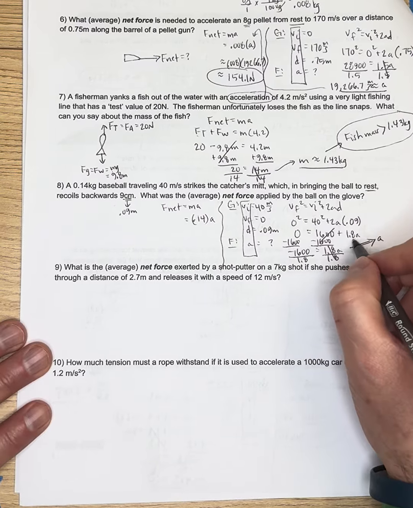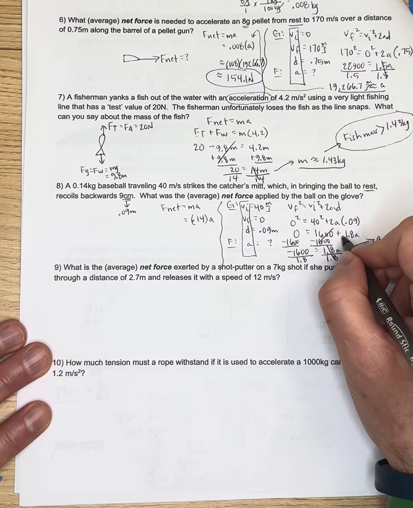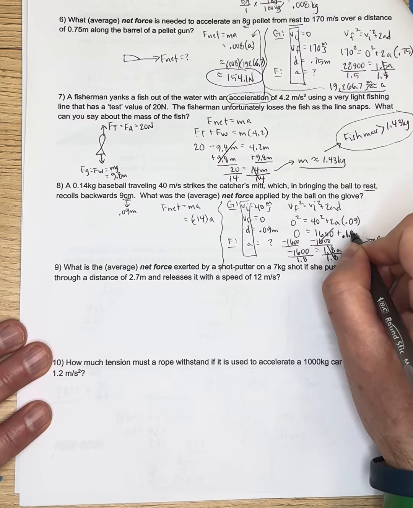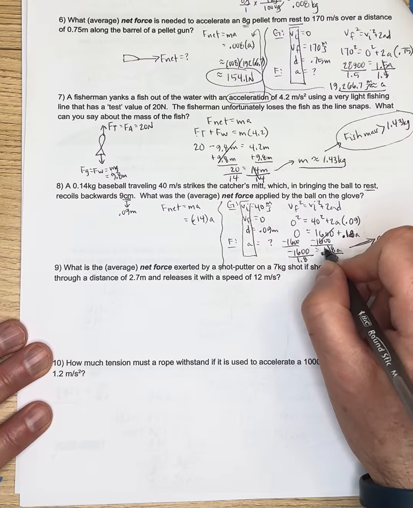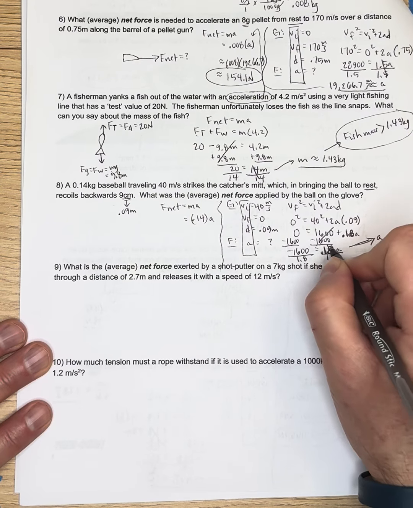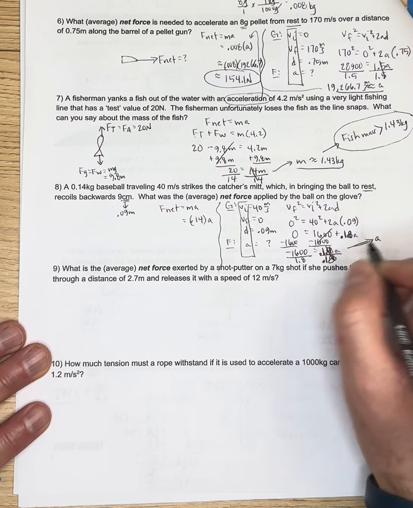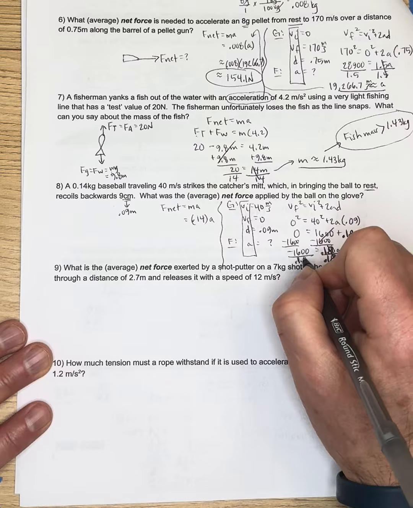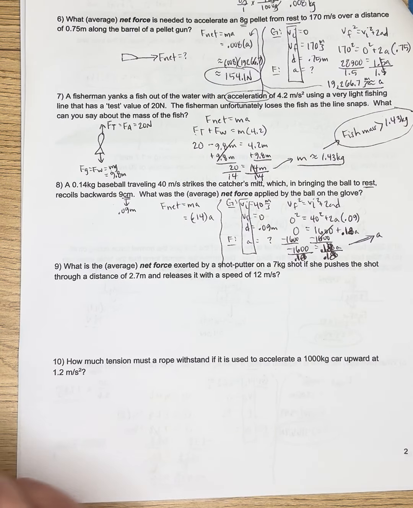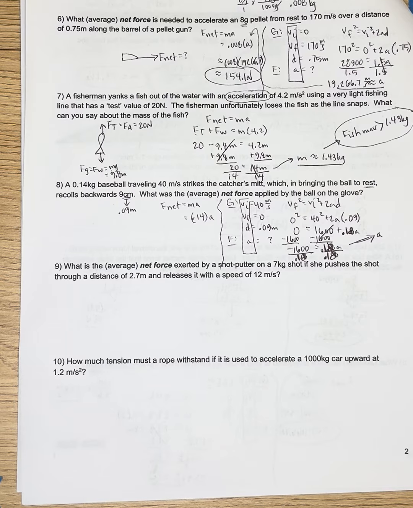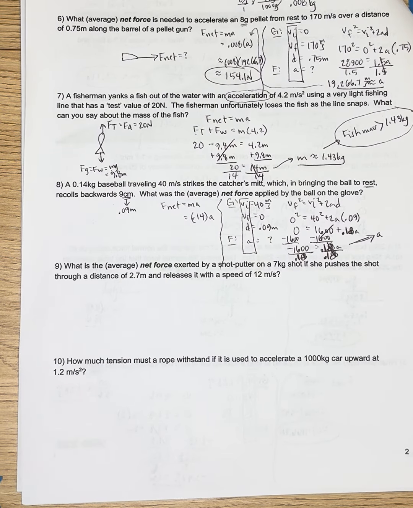So I said this is 1.8. 2 times 0.09 is 0.18. Sorry about that. So negative 1,600 divided by 0.18.